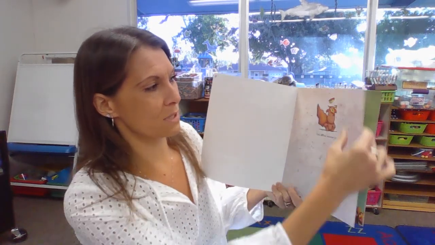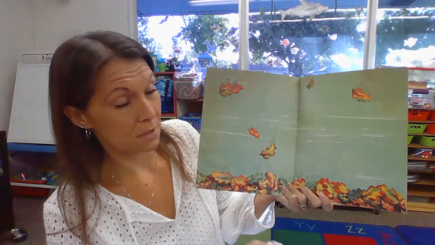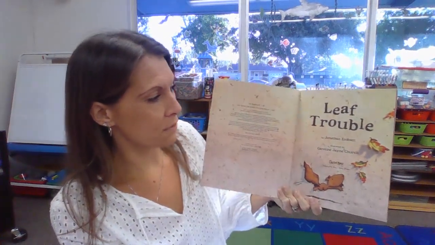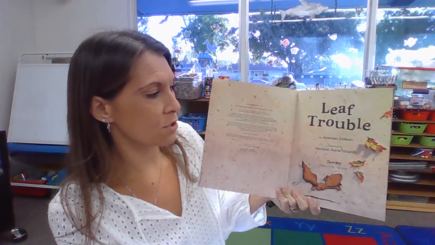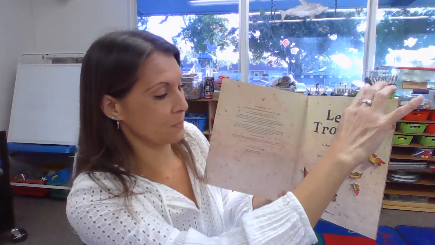Leaf Trouble. And we see that squirrel. And these are called oak leaves. Those are oak leaves falling. Leaf Trouble by Jonathan Emmett, illustrated by Caroline Jane Church. And this is called the title page.